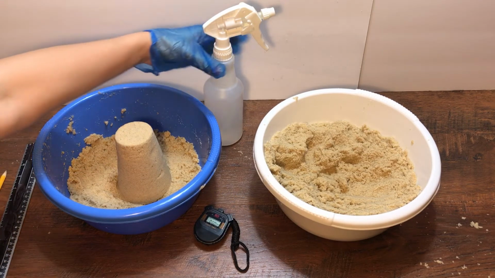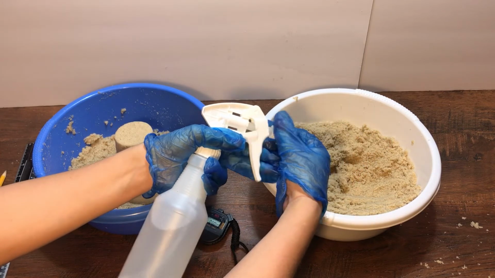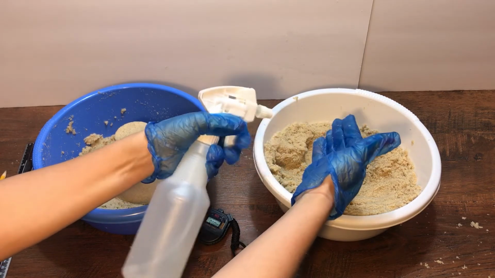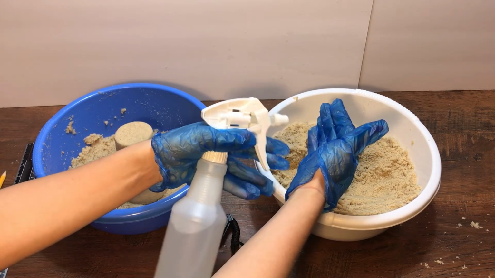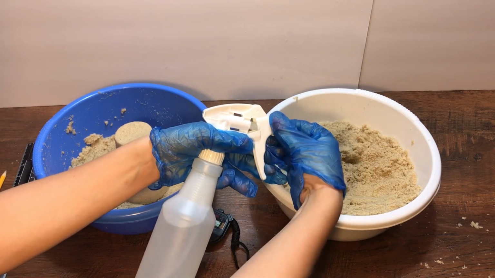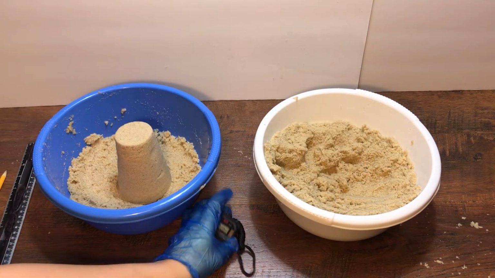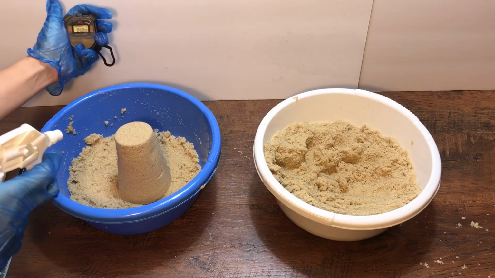Next, we'll use the spray bottle that has been filled with water. For this step, we want to make sure to adjust the tip of the spray bottle so it sprays a mist. Now we're going to spray our sandcastle for 30 seconds.